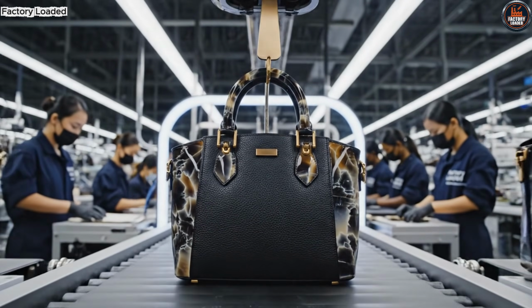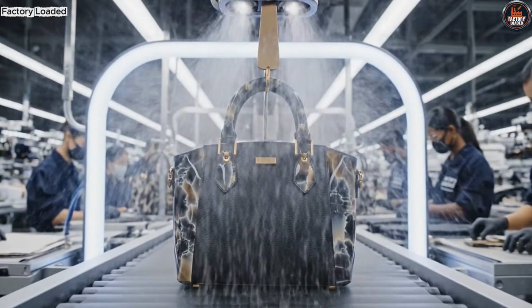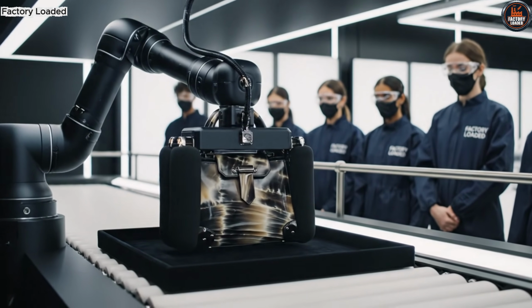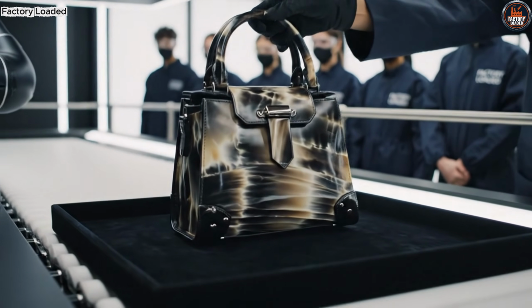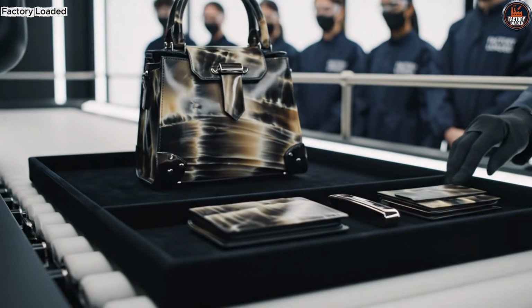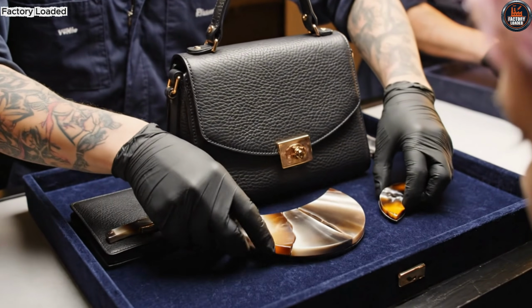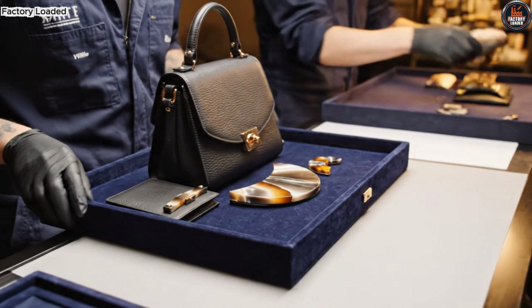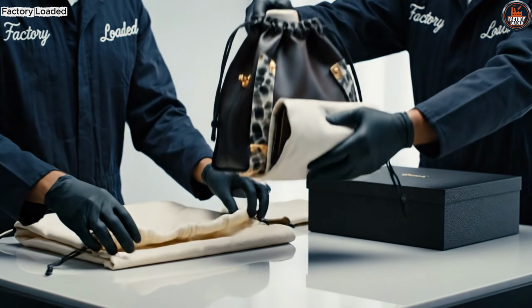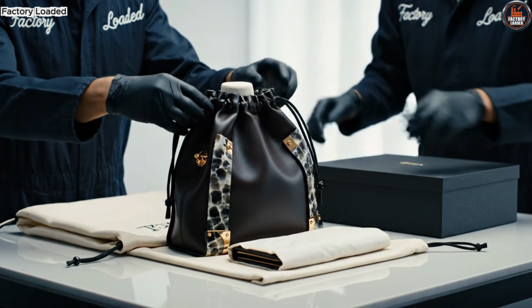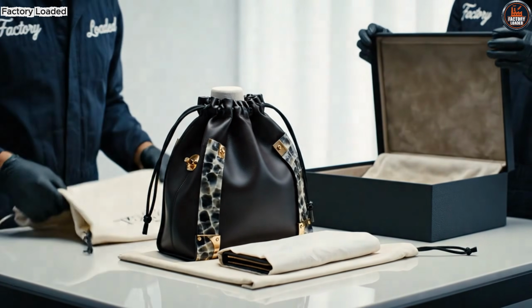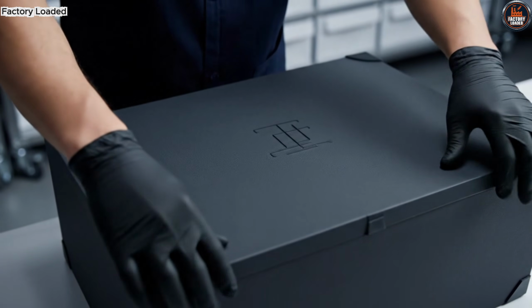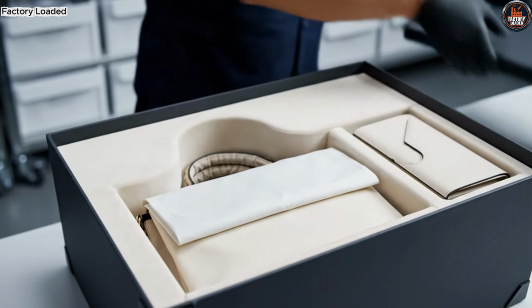Check. The charcoal leather handbag, featuring polished horn panels and brushed dark gold hardware, undergoes its final inspection. The gold hardware is impeccable. Absolutely stunning craftsmanship. Every detail, meticulously secured for its journey to you. The mark of true craftsmanship.